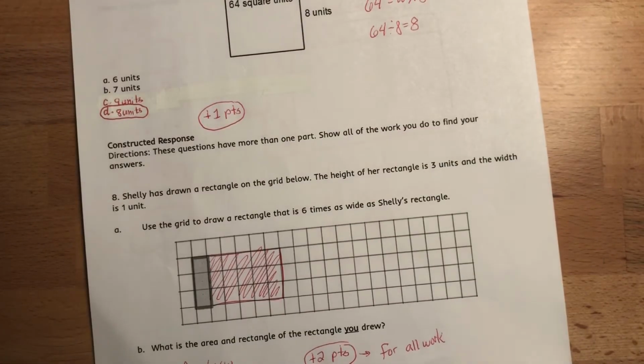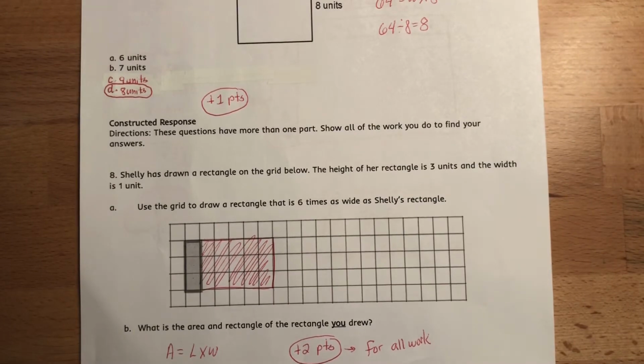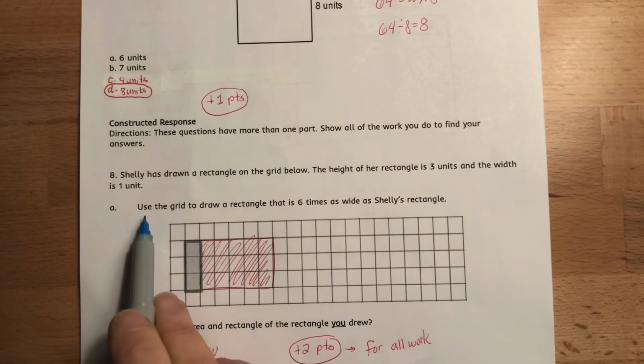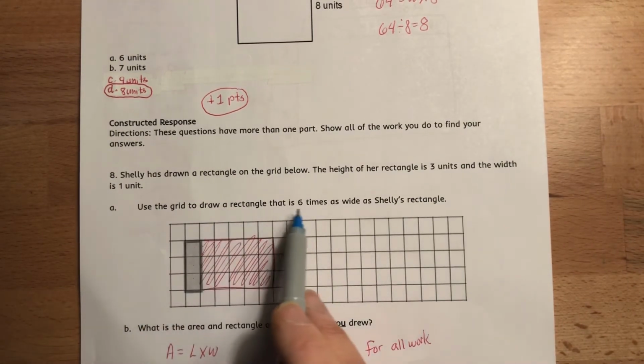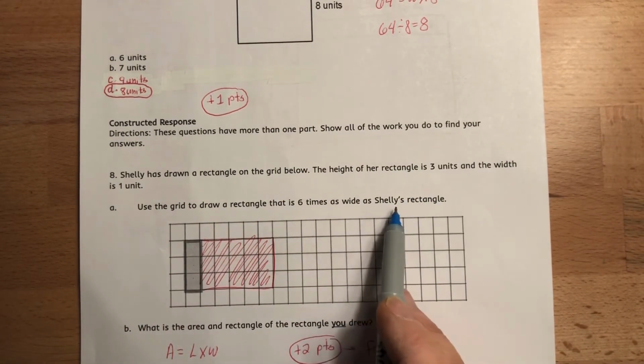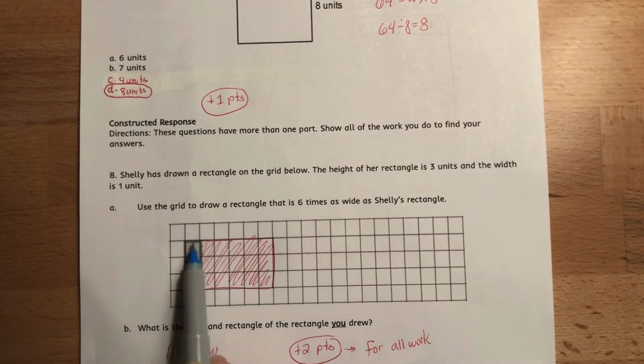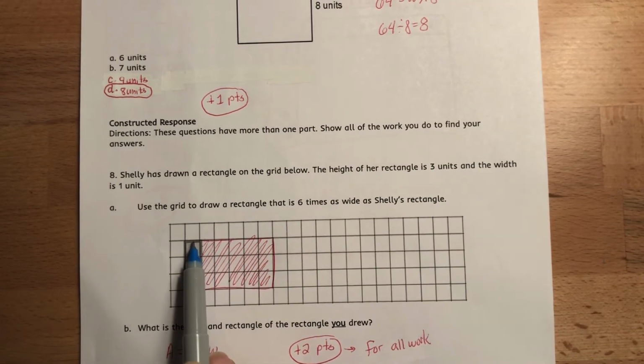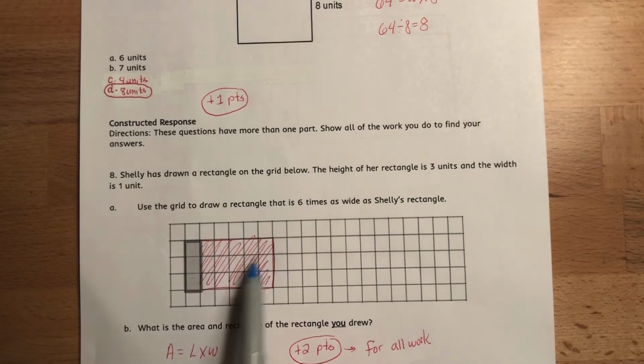All right, down here, Shelley has drawn a rectangle on the grid below. The height of the rectangle is 3 units, and the width is 1 unit. Use the grid to draw a rectangle that is 6 times as wide as Shelley's rectangle. I used her rectangle and just made 5 more. So I multiplied this by 6. So 1, 2, 3, 4, 5, 6.